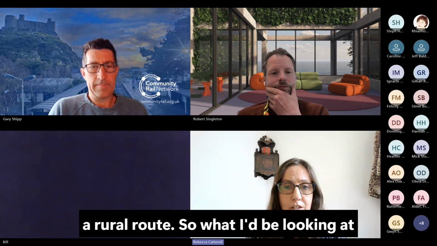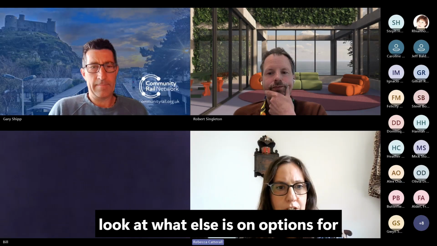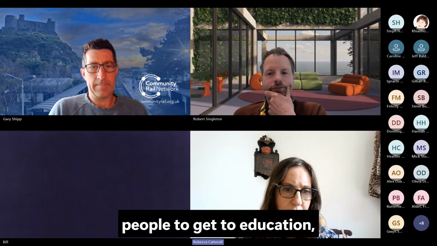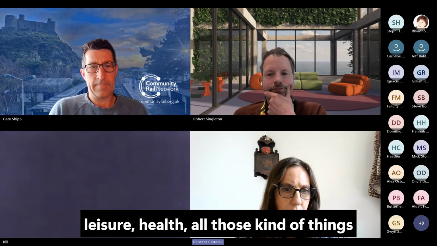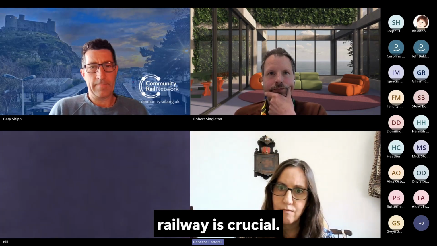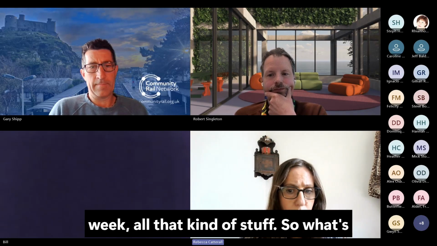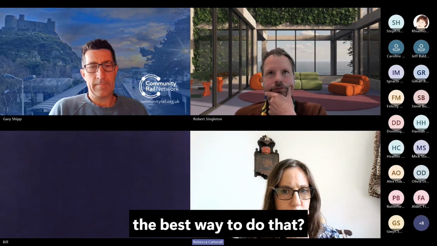So what I'd be looking at using the tool for would be to try and look at what other options there are for people to get to education, leisure, health, all those kind of things, and build the case that actually the railway is crucial, due to the number of services, 7 days a week, all that kind of stuff. So what's the best way to do that?